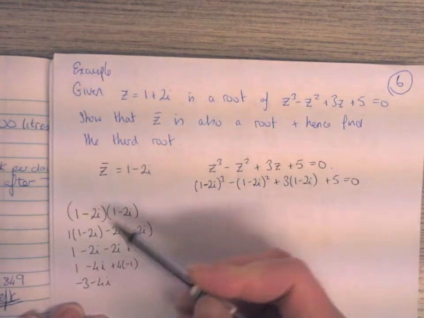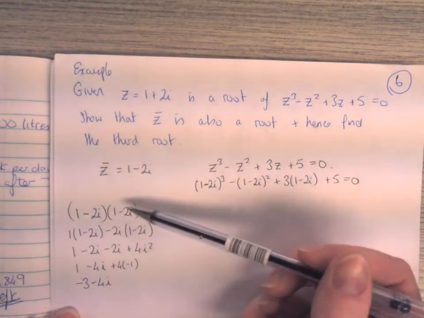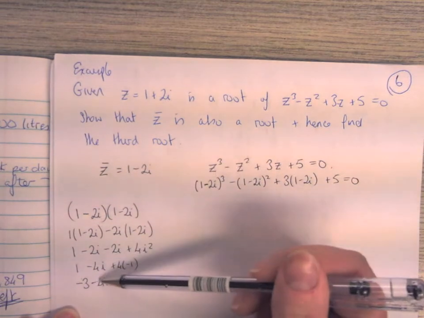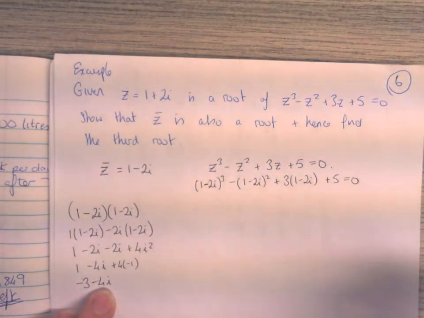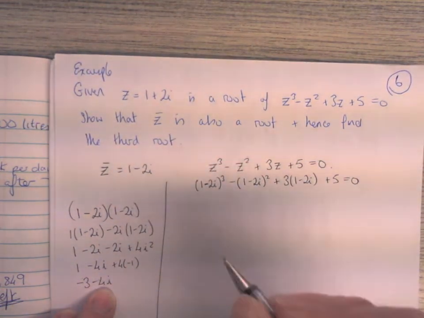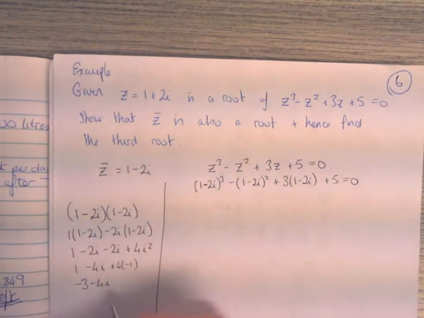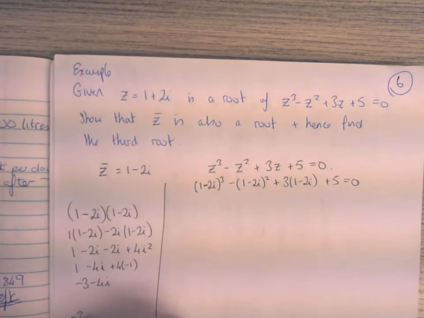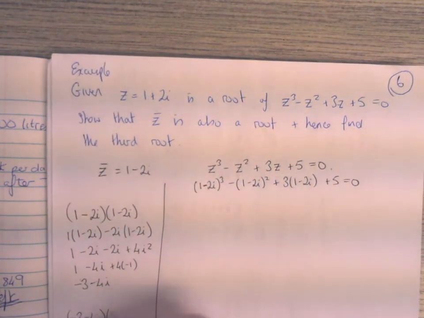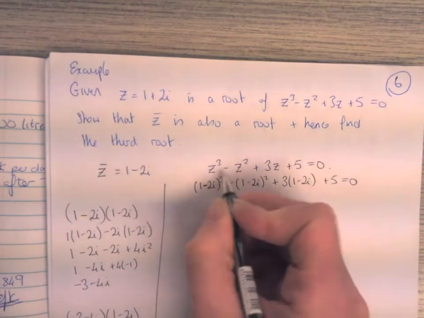When I multiply 1 minus 2i by 1 minus 2i, I get minus 3 minus 4i. Keep an eye on me in case I make a mistake as well, because that could happen. Then I need to multiply that by 1 minus 2i again for the cubed one.